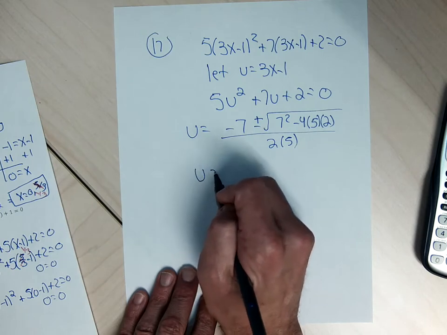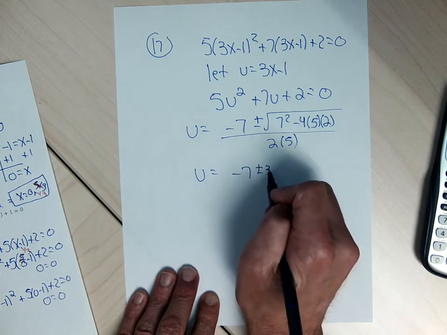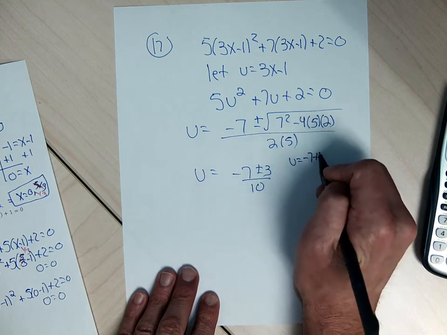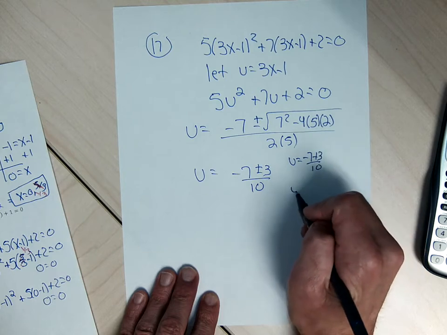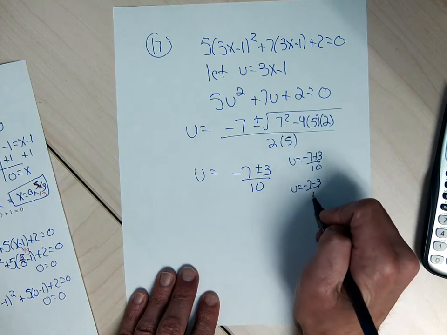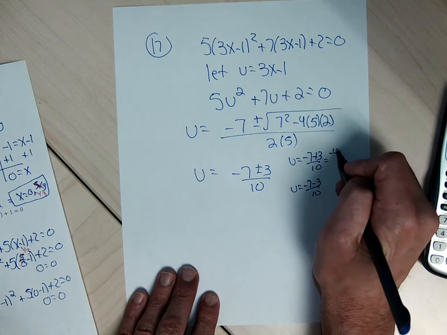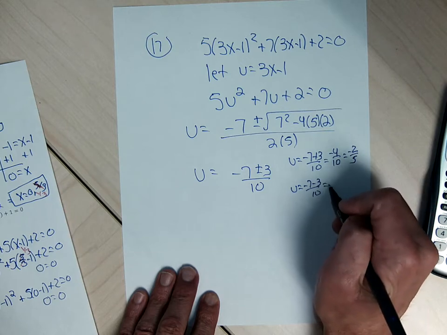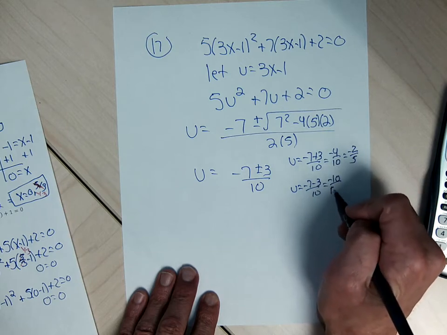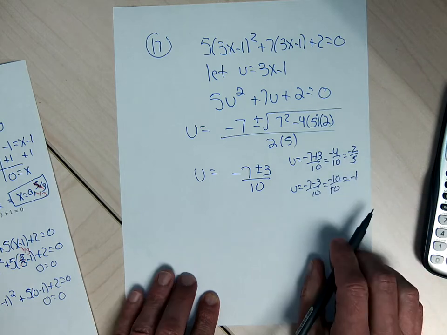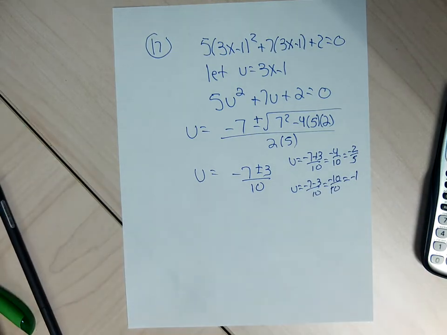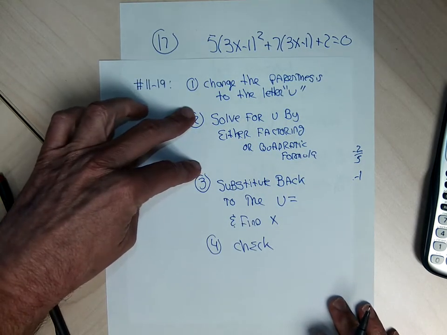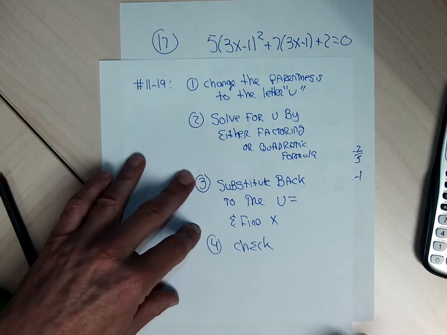So this is going to be u equals negative 7 plus or minus 3. The denominator is 10. So I get negative 7 plus 3 over 10 and negative 7 minus 3 over 10. The first one is negative 4 over 10, which reduces to negative 2/5. The bottom one is negative 10 over 10, which reduces to negative 1. That's kind of the end of my step 2. Step 1, I changed the parentheses to u. Step 2, I solved by the quadratic formula because it was cruddy factoring. Step 3, solve for x.